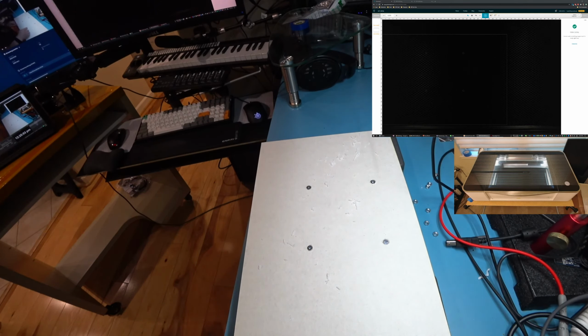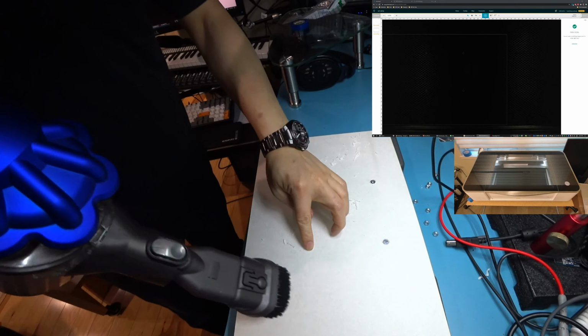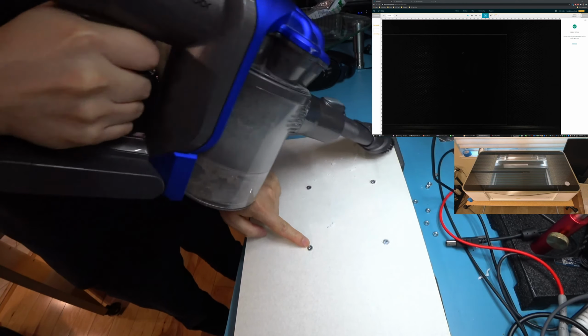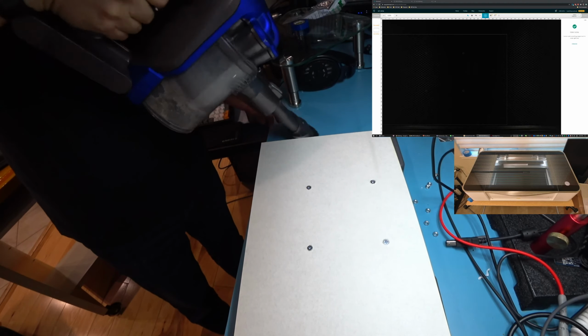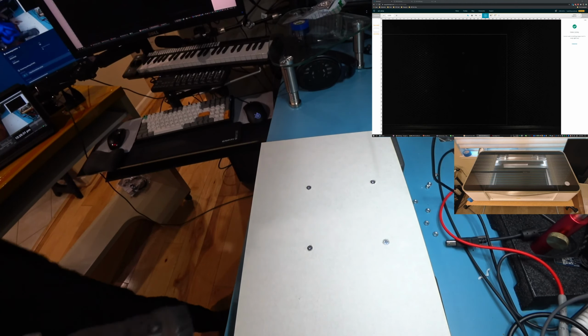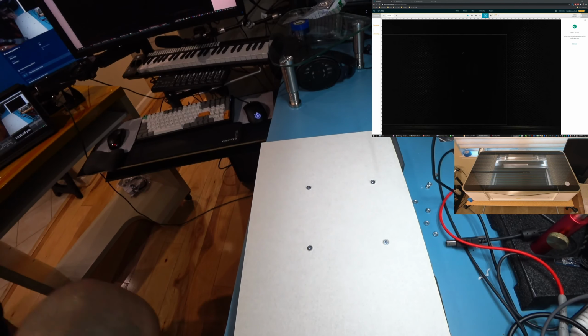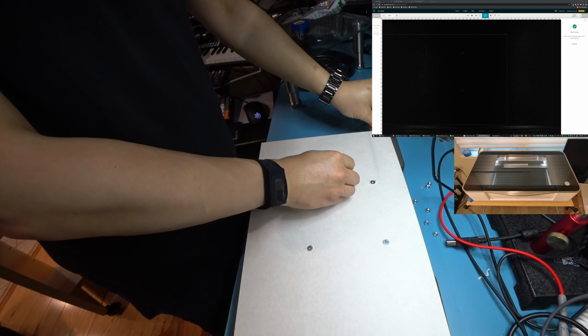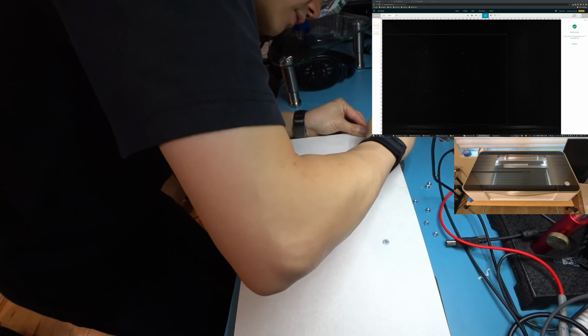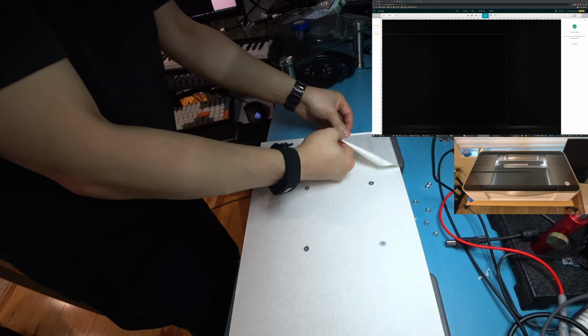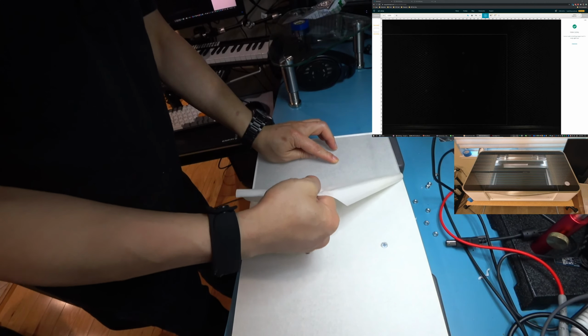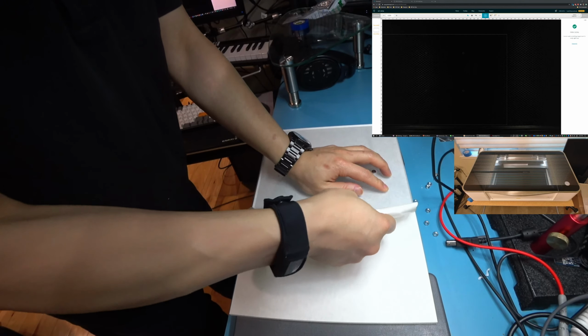Good enough. Get rid of this top film. Ooh, shiny acrylic.